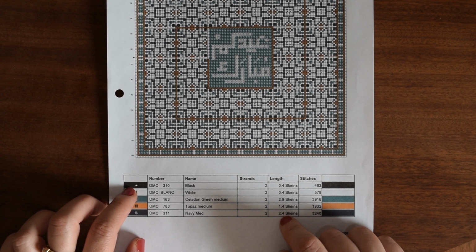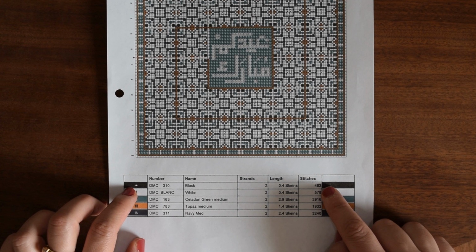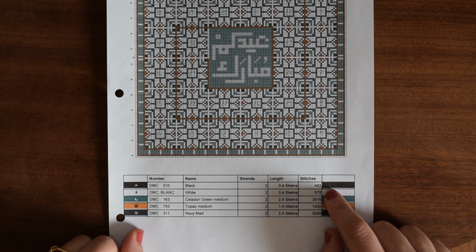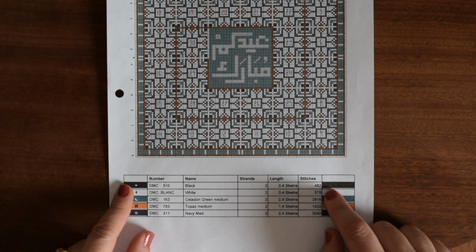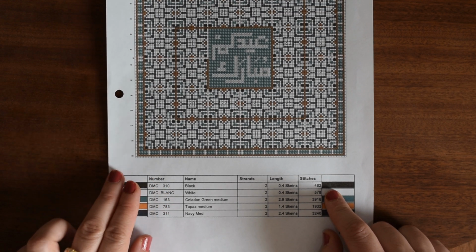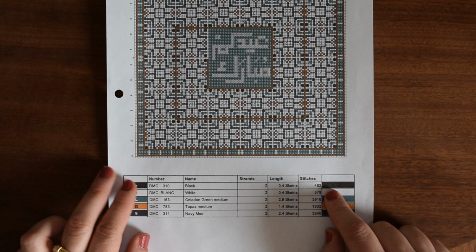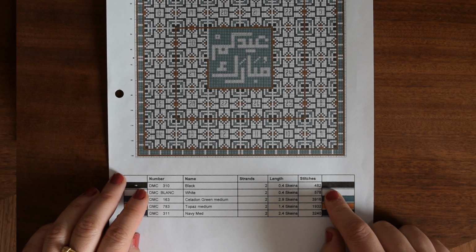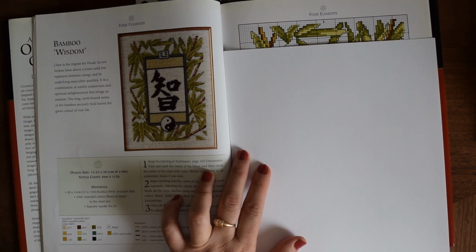Now the key can also have information like the type of fabric and the count of fabric that were used, the size of the needle, the brand for the threads that were used, and how many strands, the number of stitches in width and in length, the size or the dimensions of your design in inches or in centimeters. It can also tell you information about what other stitches were used in this particular design, and so much more. Now let's take a quick look at another example.